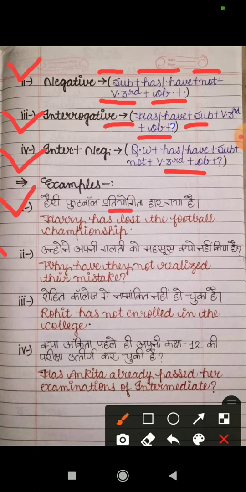Second sentence is उन्होंने अपनी गलती को महसूस क्यों नहीं किया है. So that is interrogative plus negative, and क्यों is given in the middle. So first of all we will use the English of क्यों. Why have they not realized their mistake? So according to they, we have used have here. Why have they not realized their mistake?